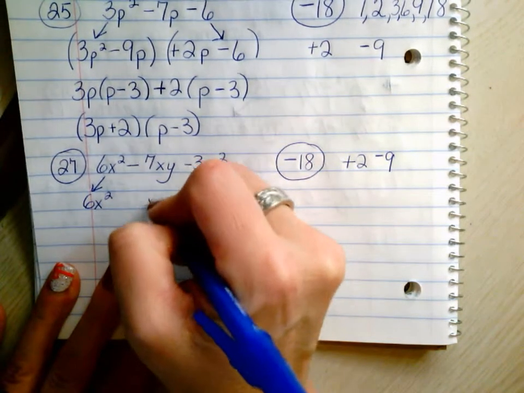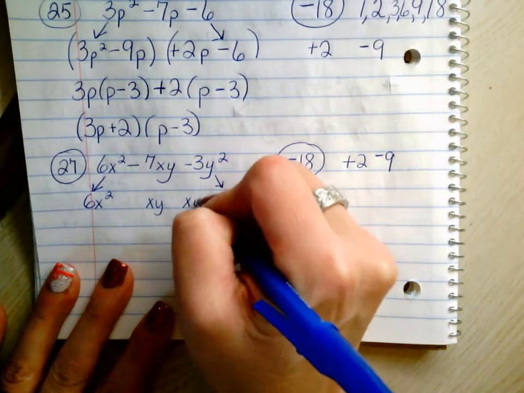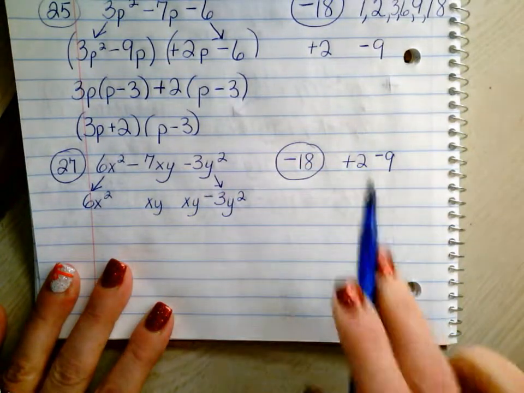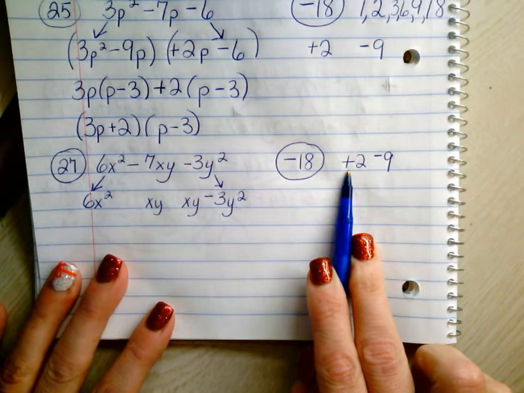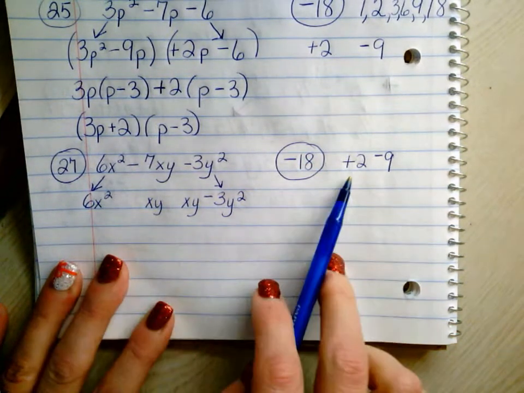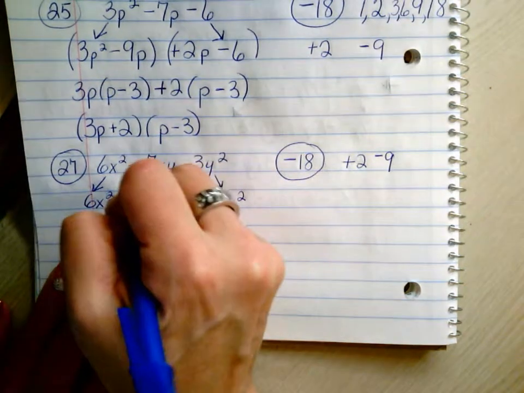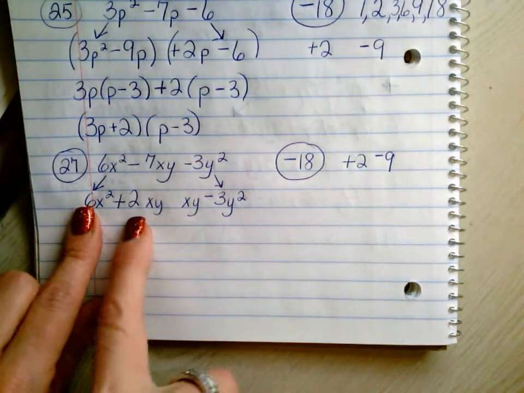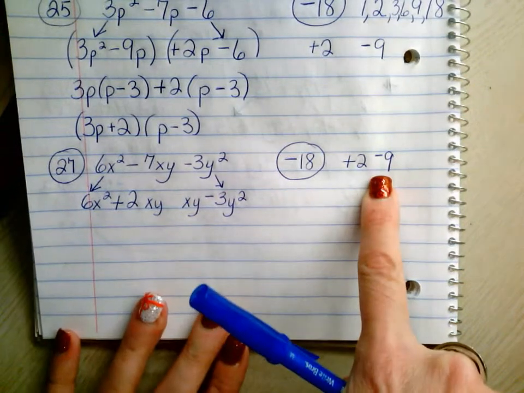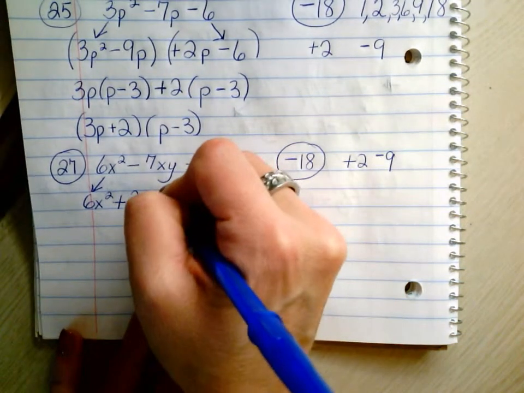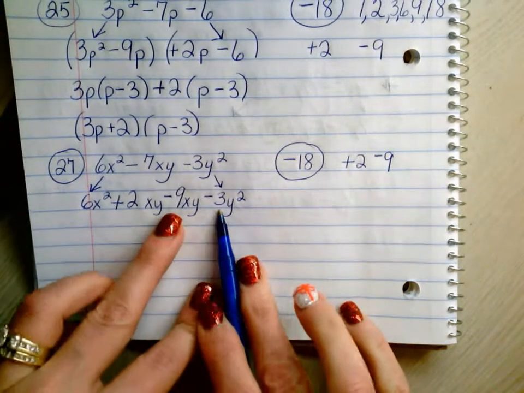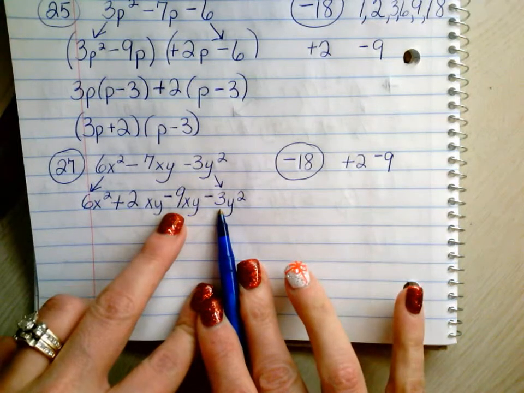So we want to put the 2 next to whichever one it most comfortably plays with. I'm going to put it here because those both share a 2. And we want to put the negative 9 in the other spot because it will play well with the 3.